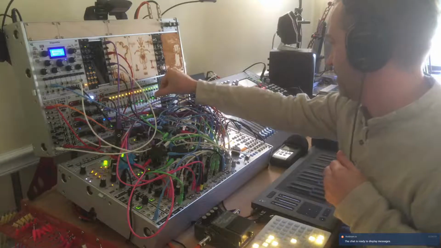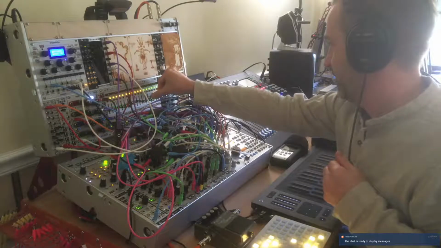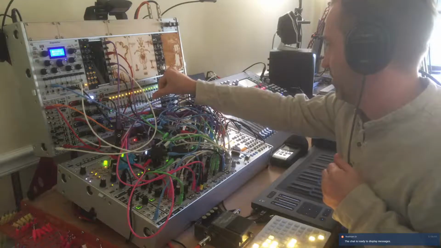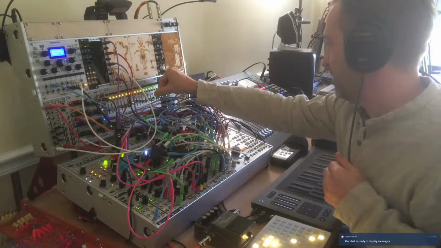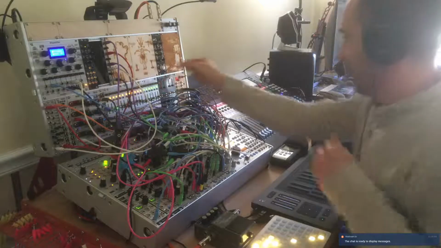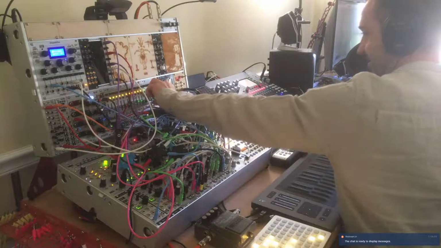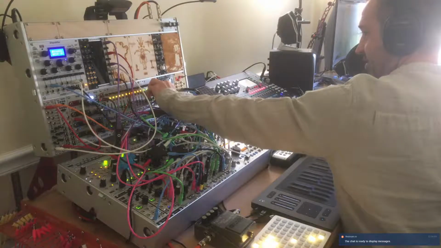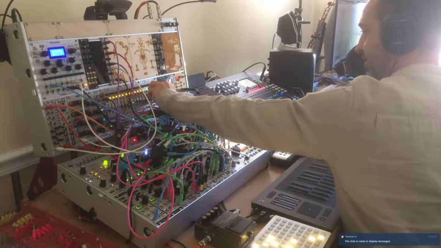Slow attack sounds weird. Pick up the attack time. Okay, that's kind of like a closed hi-hat sound. A little open.